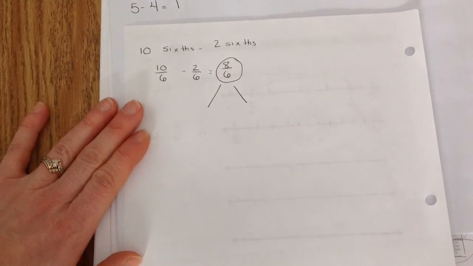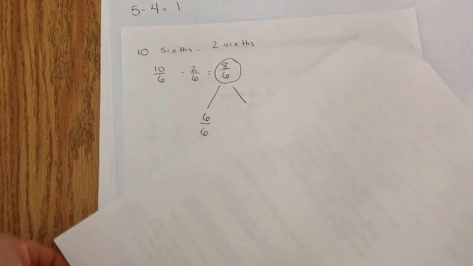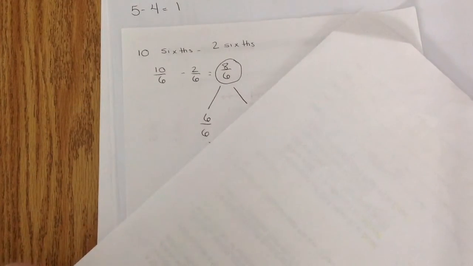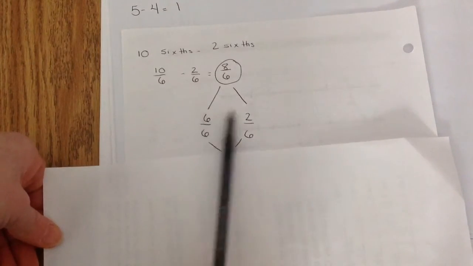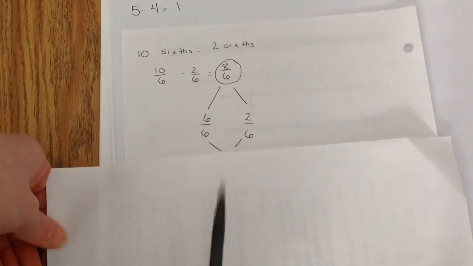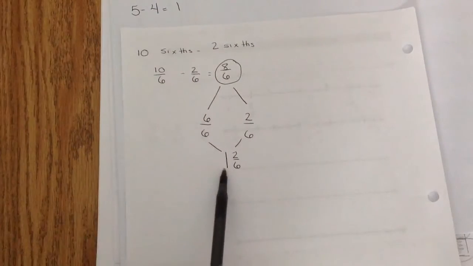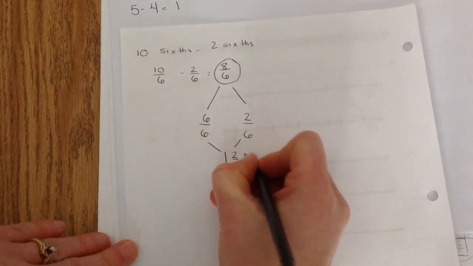Pause while you do that. I'm going to take you step by step. 8/6, I took out the whole, which was 6/6, because 6/6 is the same as 1. And then the rest was 2/6, because 6 and 2 is 8. I kept my 6 because they're fractions. My 6/6 is equivalent to 1, and I brought over my 2/6. This, my friends, is a mixed number.